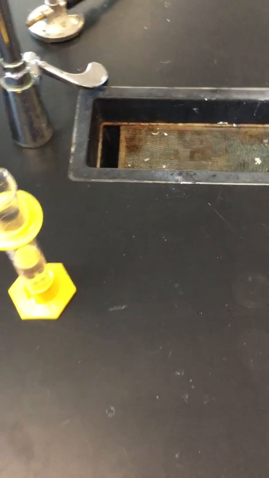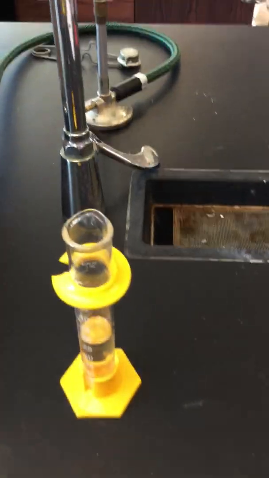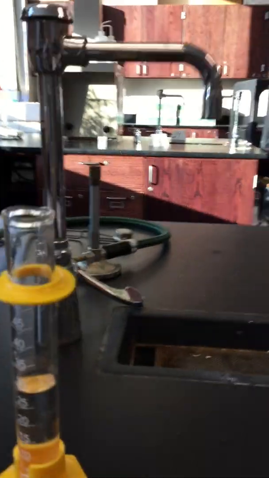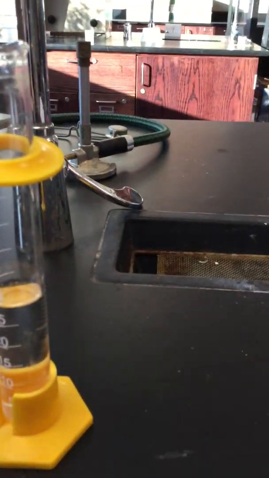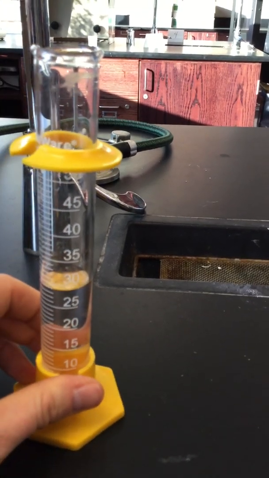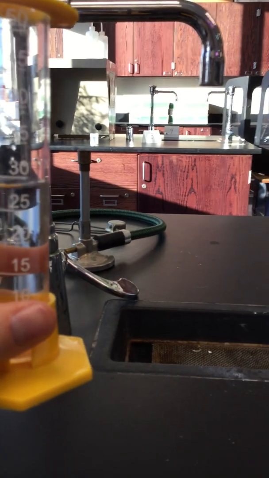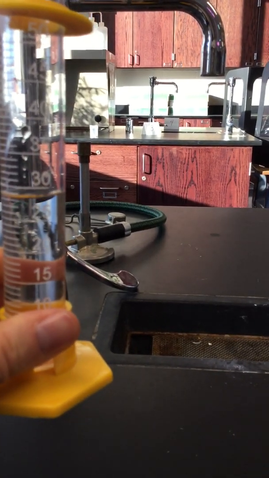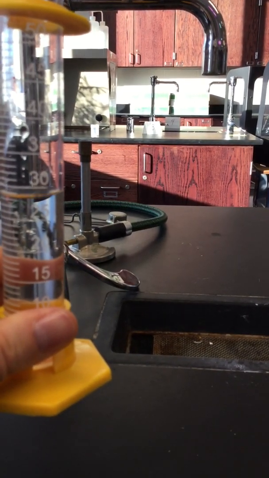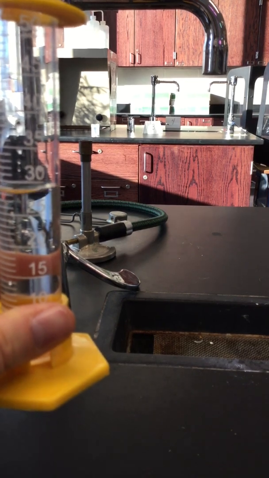So the first thing we're going to do is head to station 1. At station 1, we have a graduated cylinder, and I'm going to move down so you can see the graduated cylinder. Our goal is to record the volume. Let me just hold this up so that you might be able to see that at a better height. See if you can record the volume in that graduated cylinder.